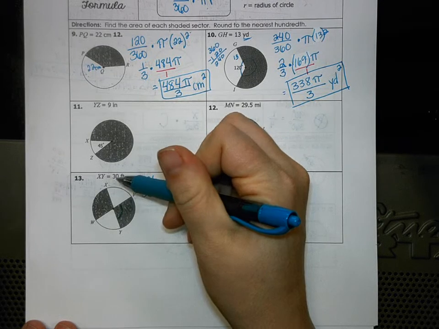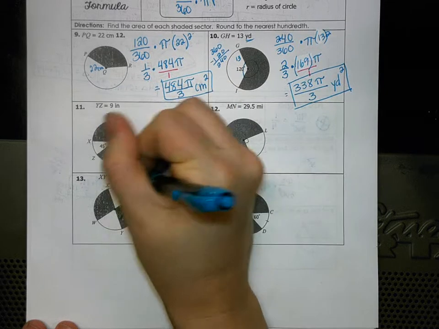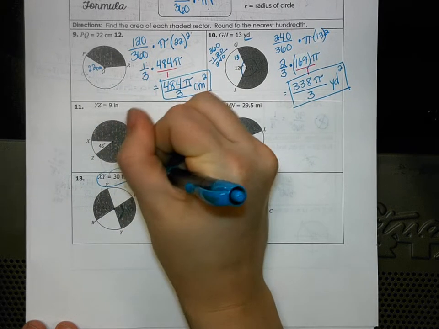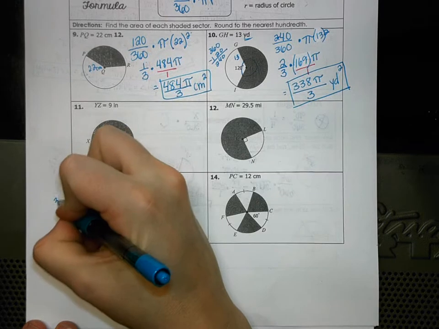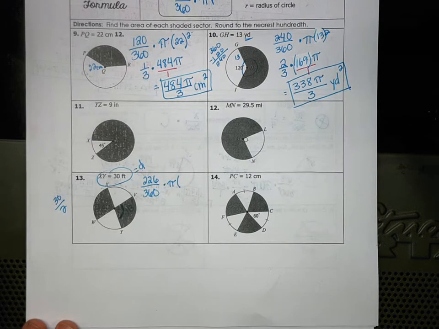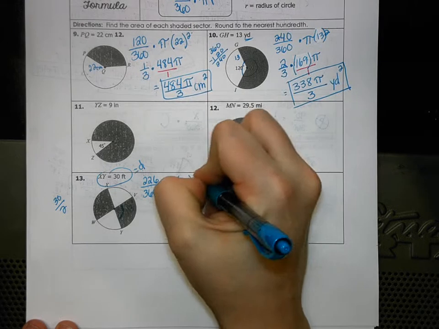times, well, be very careful because xy is your diameter. How do we find the radius if we know the diameter? We have to take 30 and divide by 2. So that gives me 15. Pi r squared is pi 15 squared.